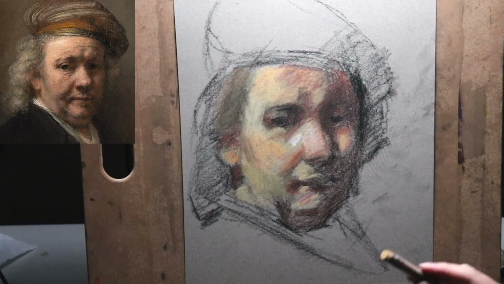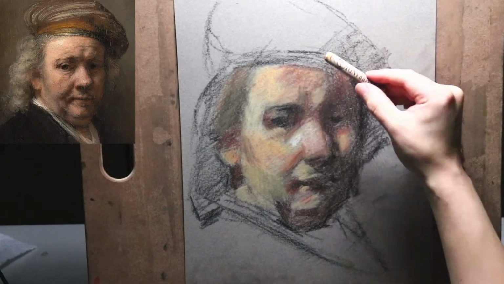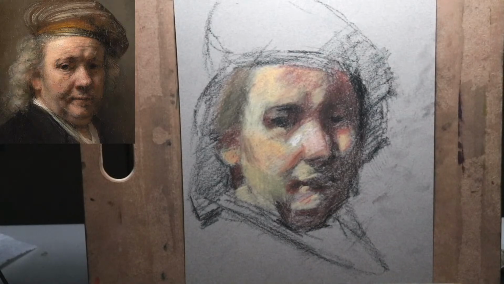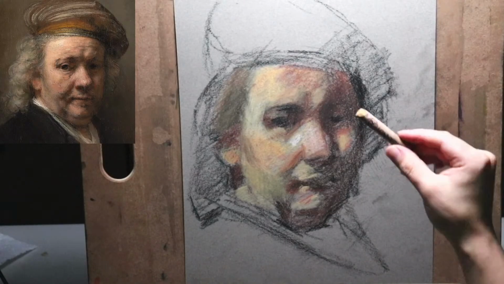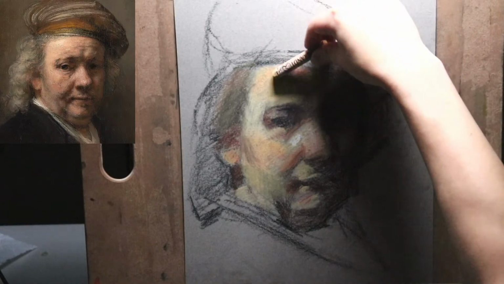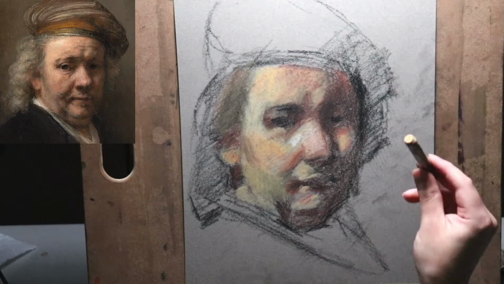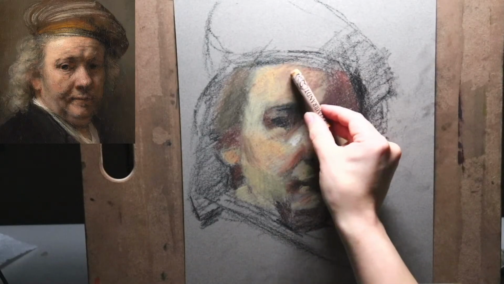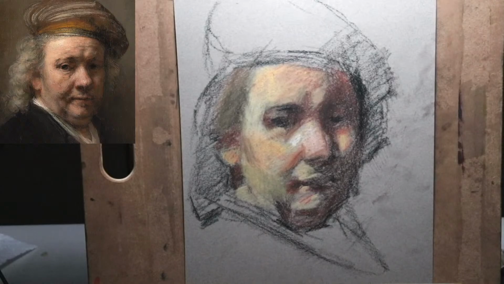I think we said Bouguereau for acrylic. So I can look at other pastel artists, including Degas for pastel. Yeah, Degas is a little less realistic, but we can check that out.